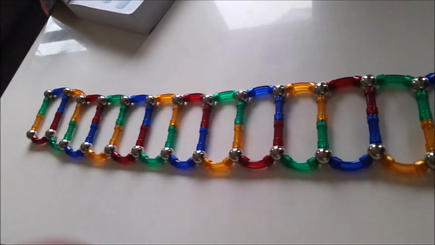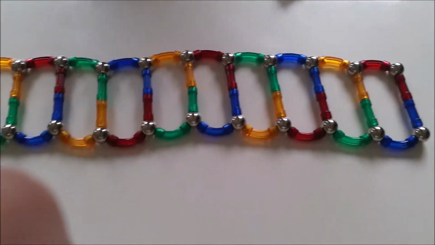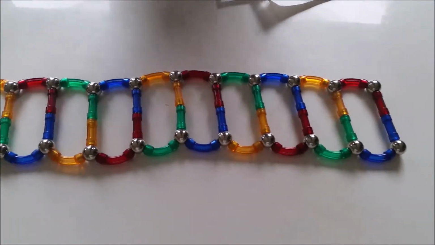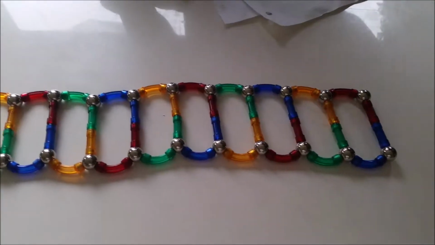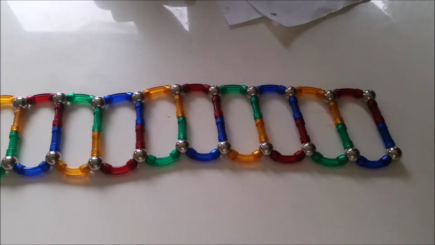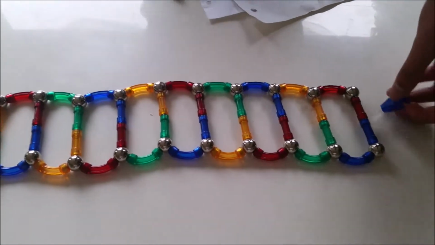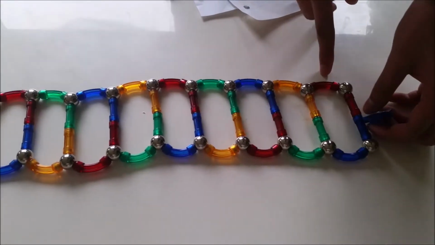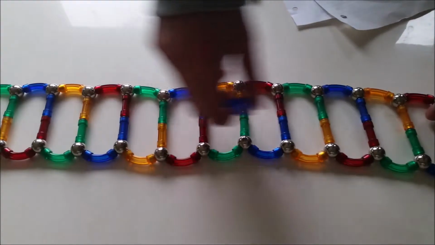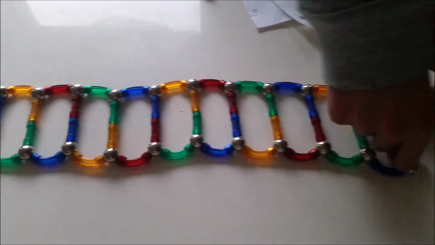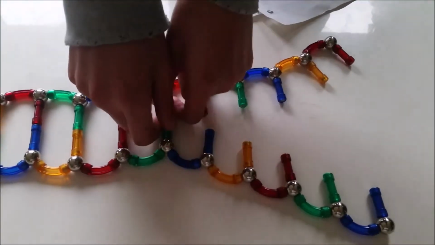The process of replication is where the DNA molecule is turned into two DNA molecules. There is an enzyme called helicase, which goes along the length of the molecule and breaks the hydrogen bonds that stick the nitrogenous bases together.